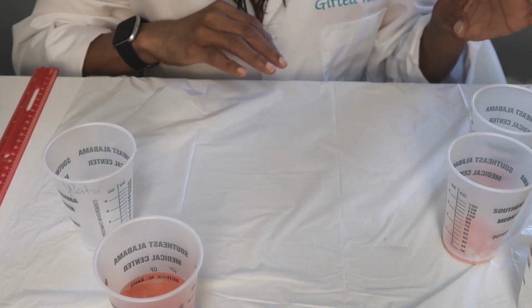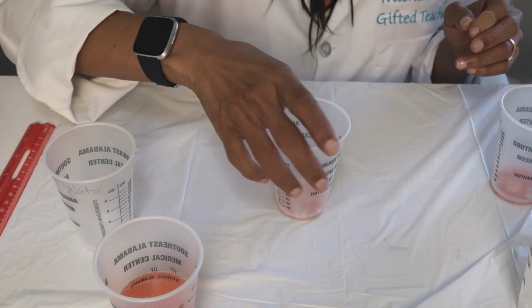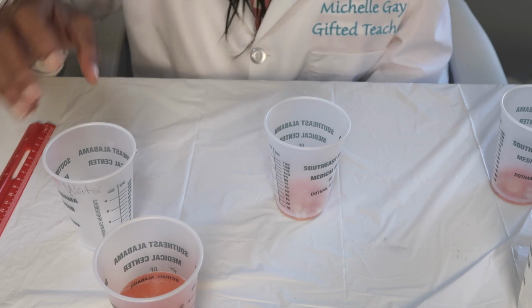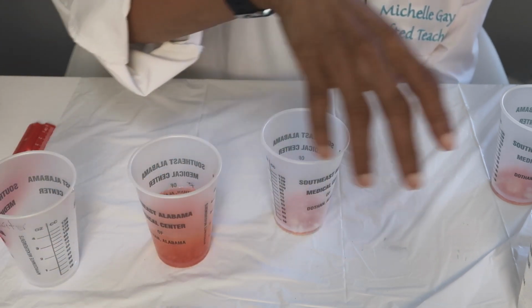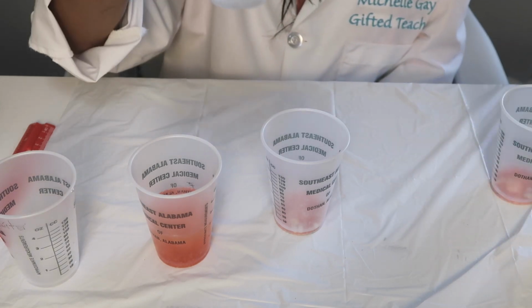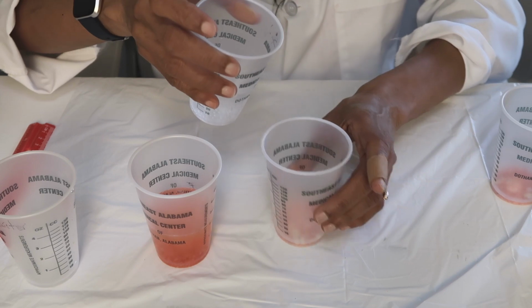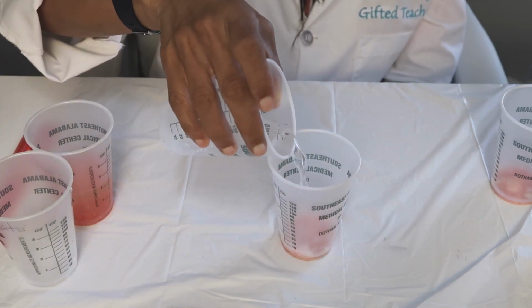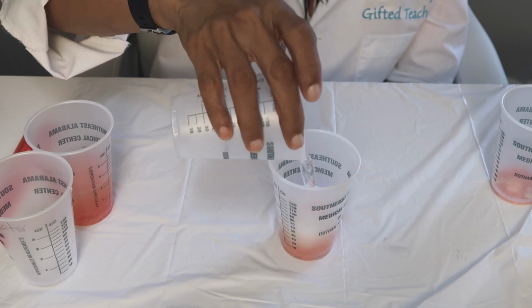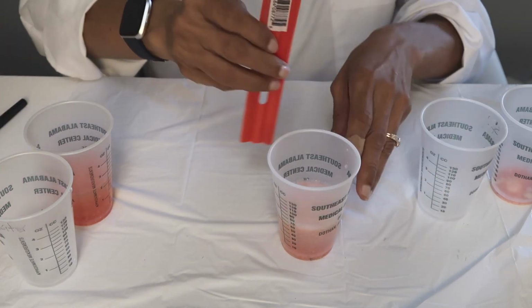I wonder which one did you say would have the greatest reaction? All right, let's try the next one. We're going to put in 2 ounces of the Sprite. Oh yeah, look at that one. Look how high the bubbles went.